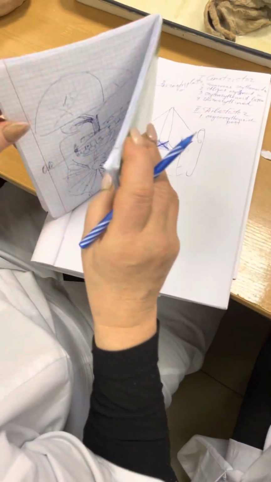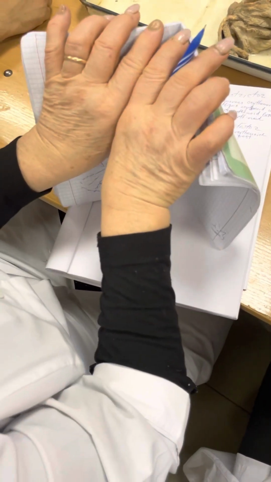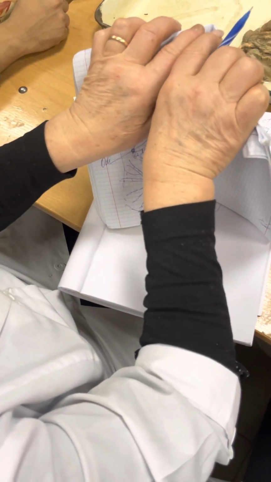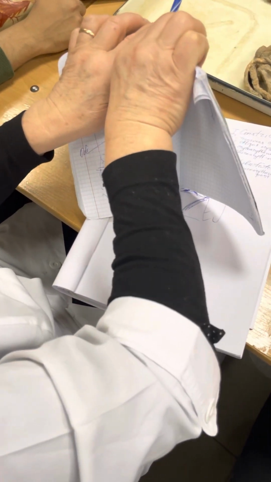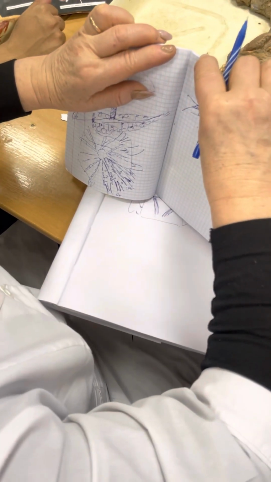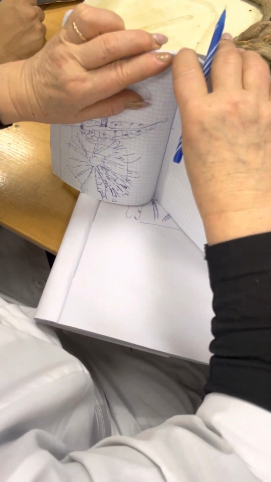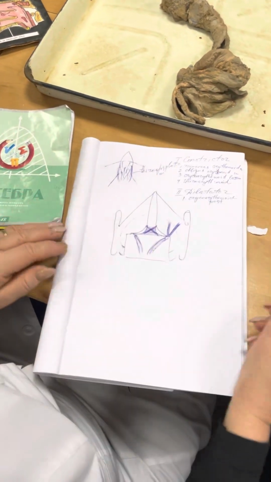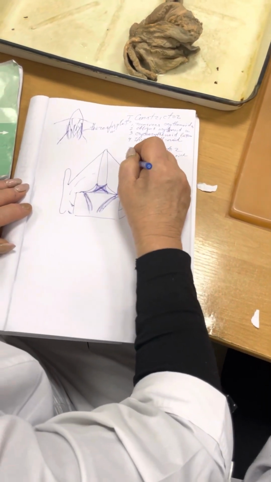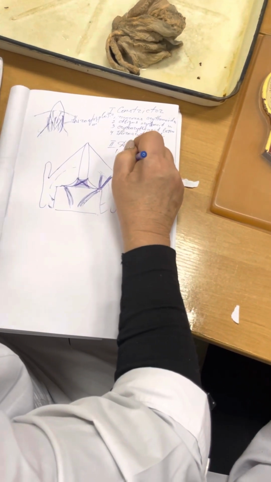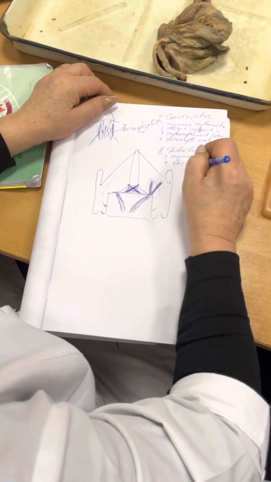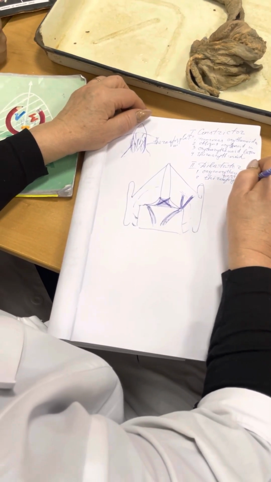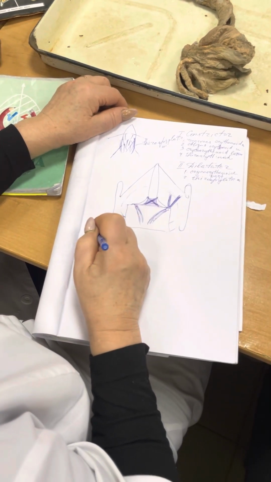Listen to me. For example, vocal folds came here. Do you see? And here is a very small angle. Very small space between. I will open the space between my fingers. Do you see? It will increase because the angle will be wide. This is thyroepiglottic muscle. Thyroepiglottic muscle.